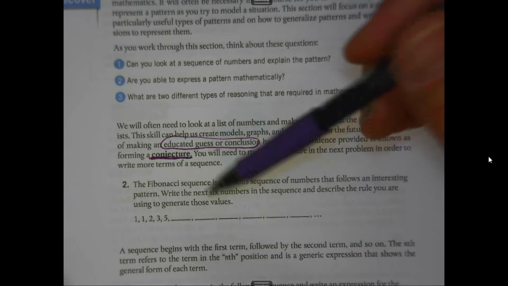A sequence begins with the first term, followed by the second term, and so on and so forth, until we get to the nth term. So we have to make a generalization here. Eventually, we're going to make a mathematical formula for the nth position, and then we can just say, okay, in the 12th position, that number is going to be whatever the sequence is.